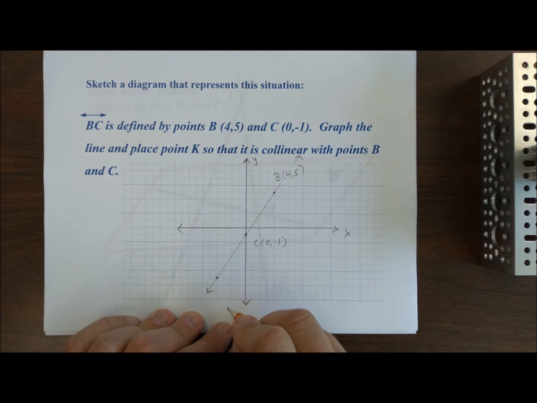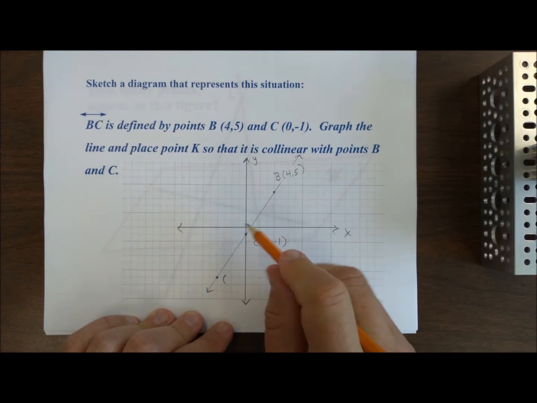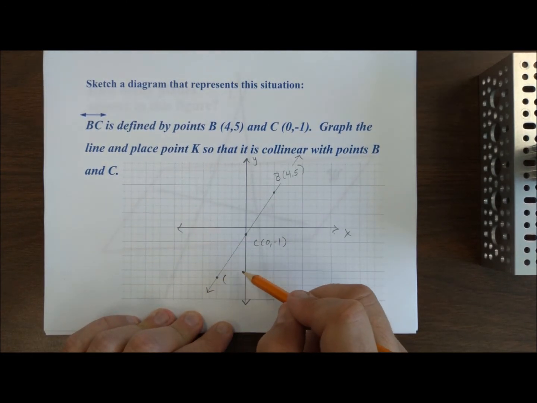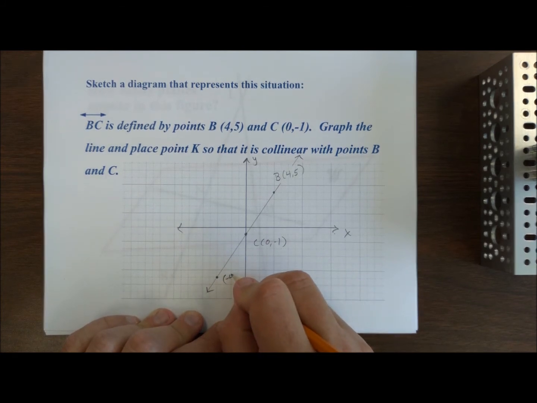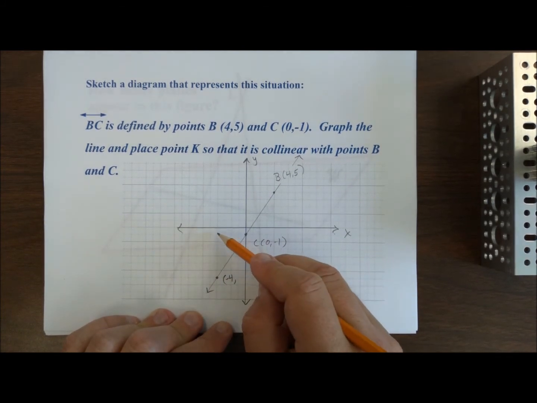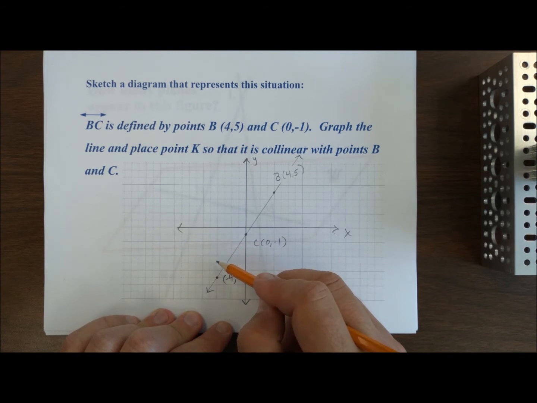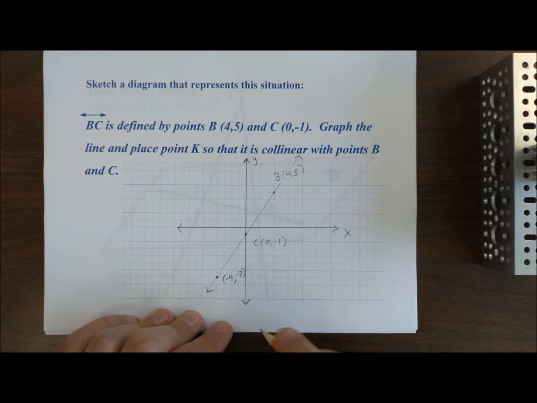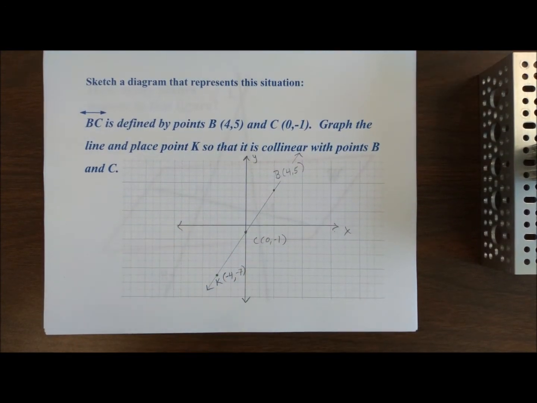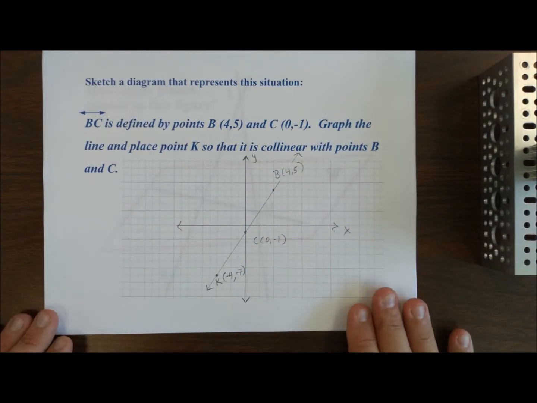Looks like that's a good spot for it. Just graphically, I'm going to pick that off. We're over -1, 2, 3, 4, and we are down -1, 2, 3, 4, 5, 6, 7, -7. And that is our point K. There we go. We've just sketched that situation.